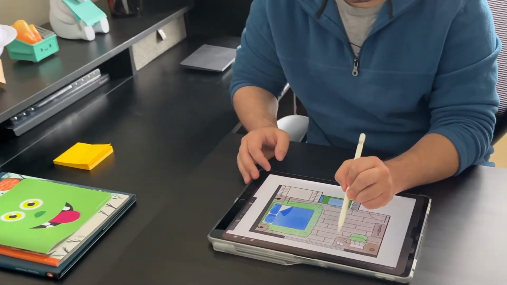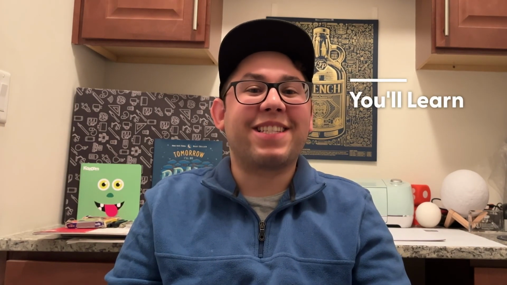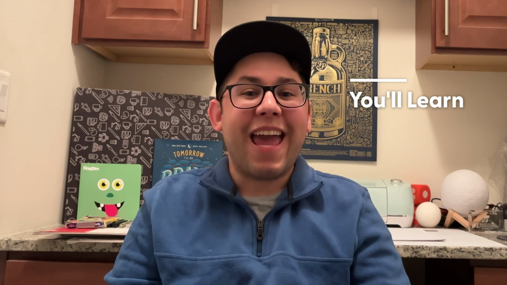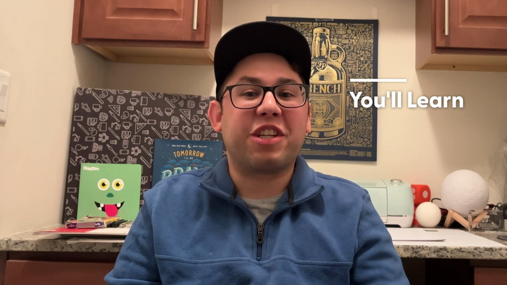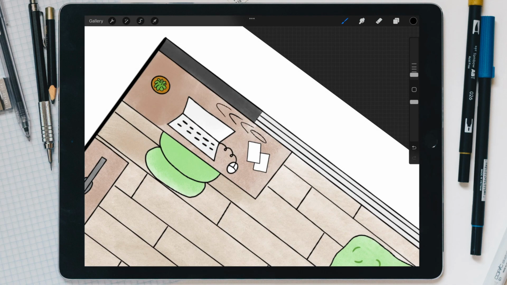Which is why this class is all about drawing a stylized floor plan of your dream bedroom in 5 easy steps. Throughout this class, I walk students through drawing techniques to speed up the drawing process and elevate your illustration, including color blocking and line work, and how to visually communicate different textures and materials.